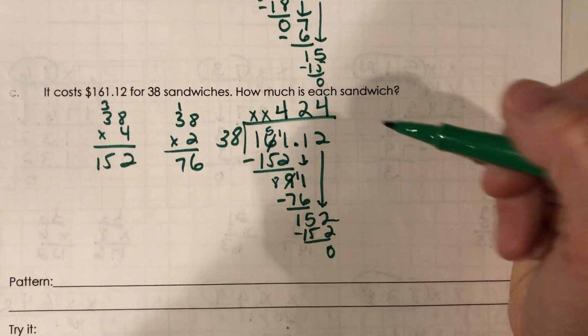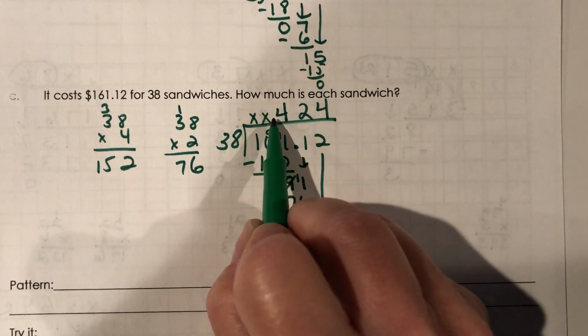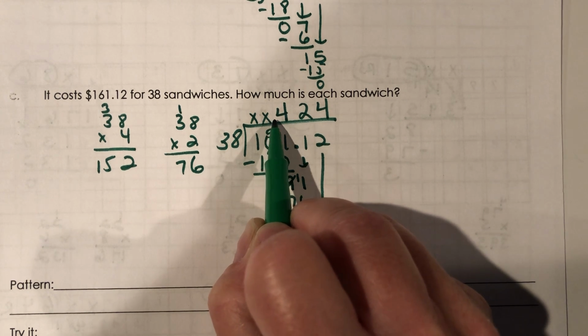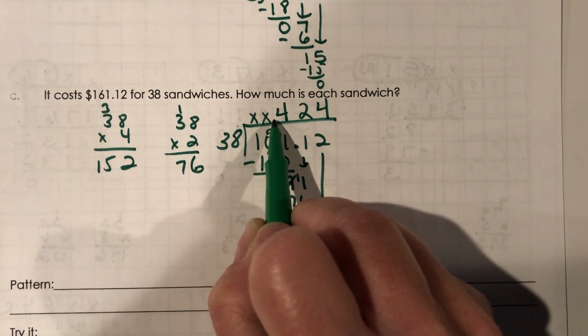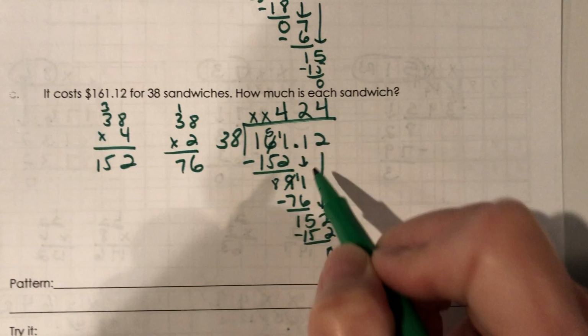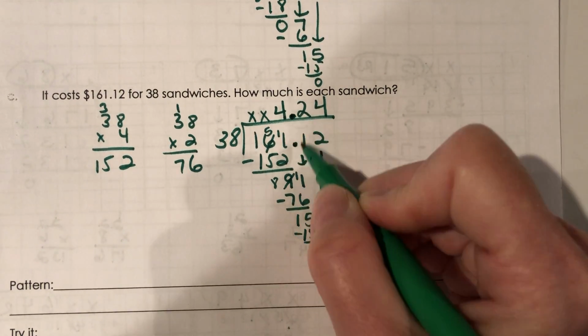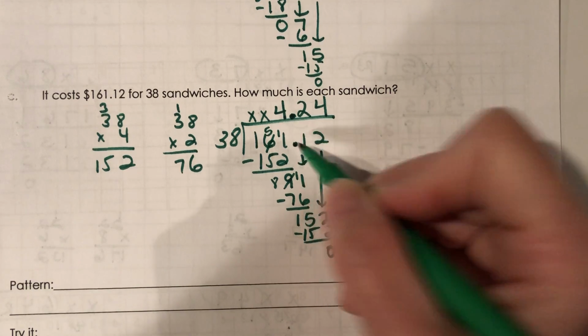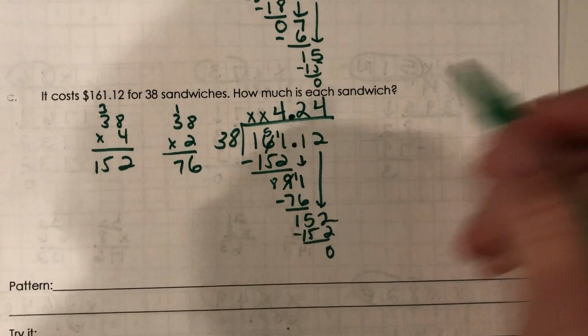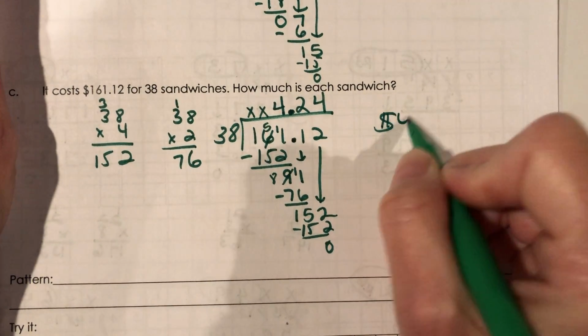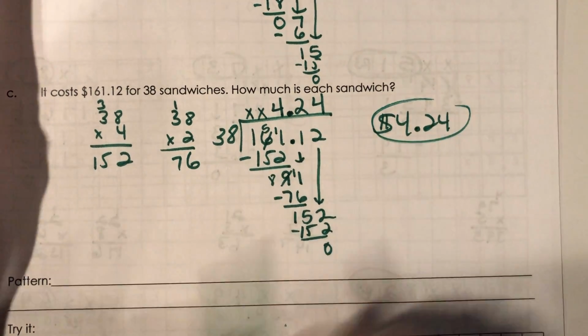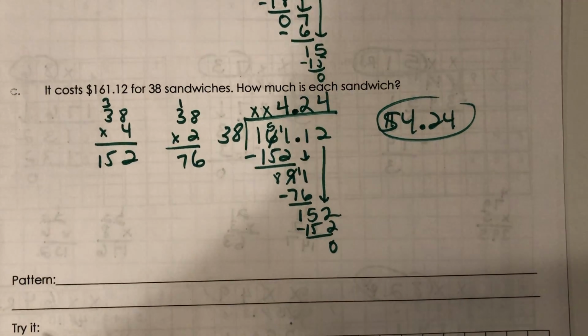So that wouldn't work. Would it make sense that each sandwich is, if I rounded this, 43 cents? No, that would be way too low. So the only logical place for this decimal to go is right between the 4 and the 2, which just so happens to be where it already was in the problem. So the answer to this one is $4.24, which is pretty reasonable for a sandwich, I think.